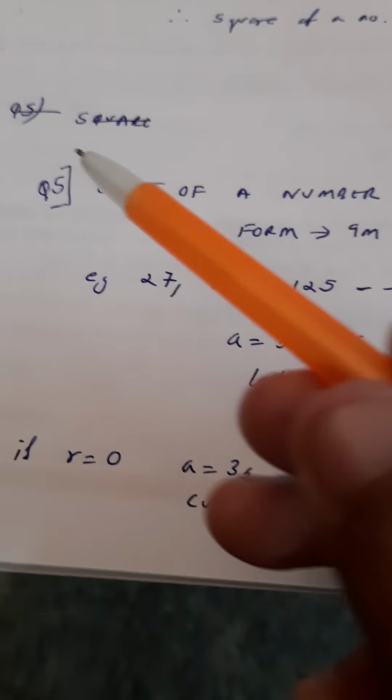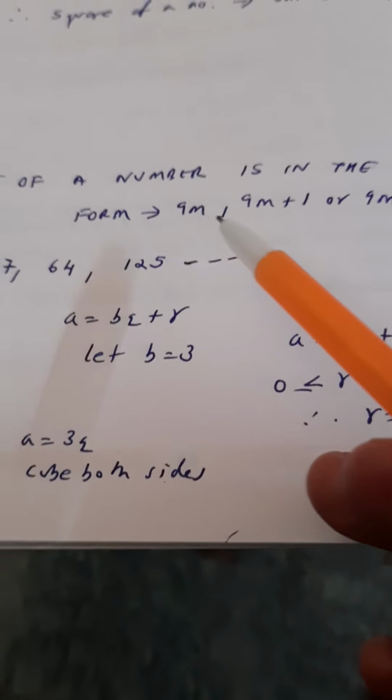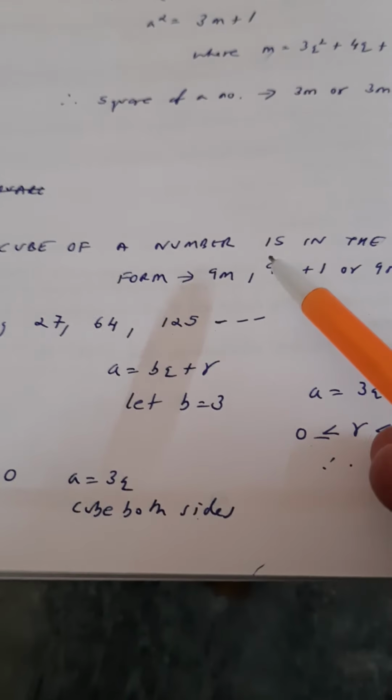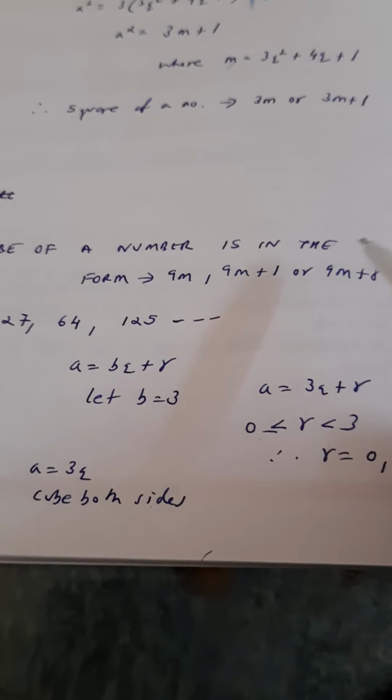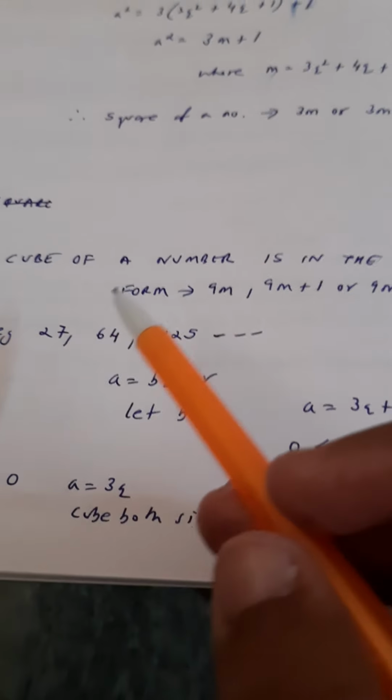Okay, so next question, question number 5. We need to prove that the cube of a number is in the form of 9m, 9m plus 1 or 9m plus 8. The previous question was about the square of a number, and now it is the cube of a number. So I want to explain the meaning of the question first.